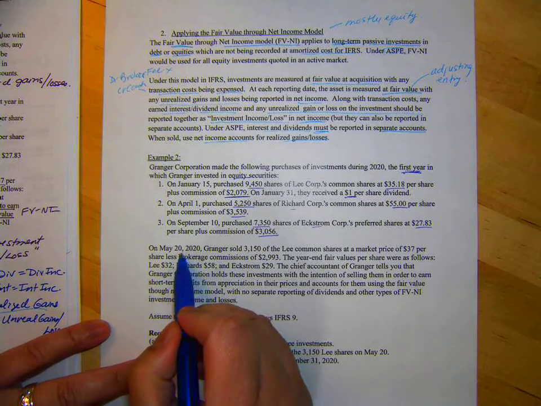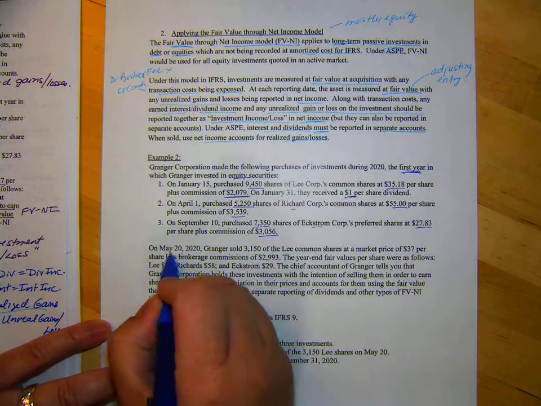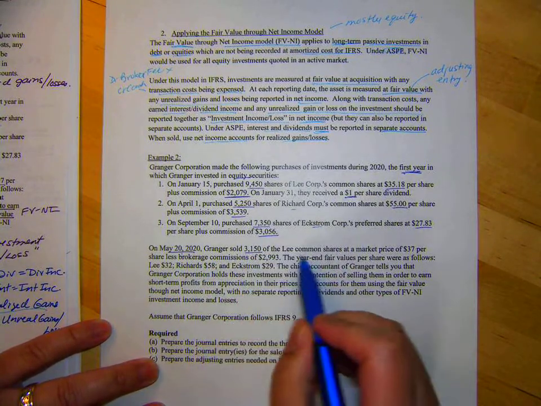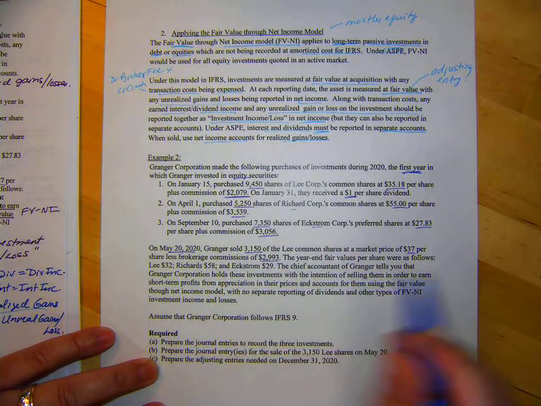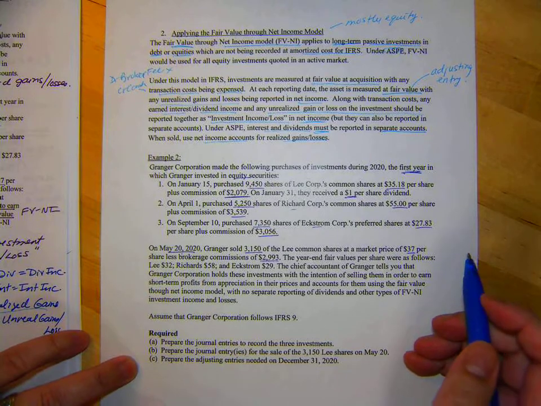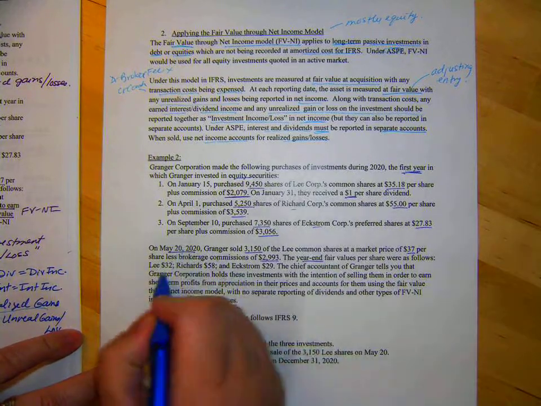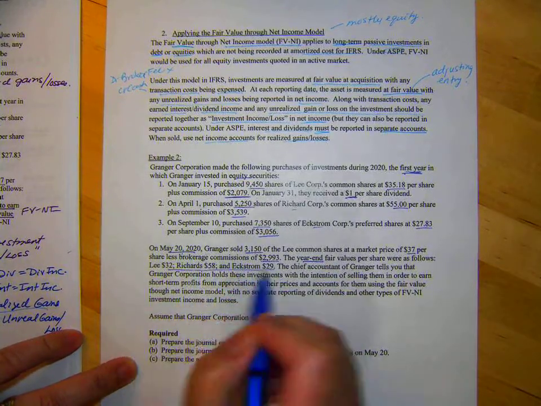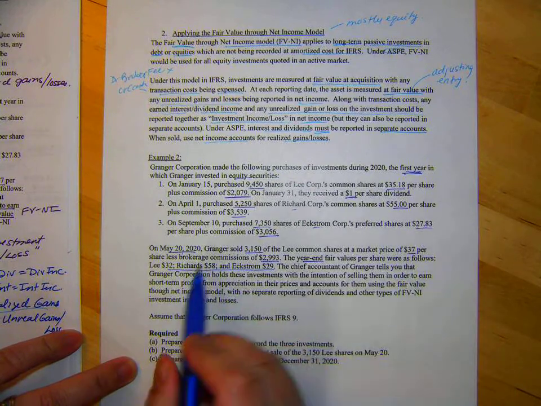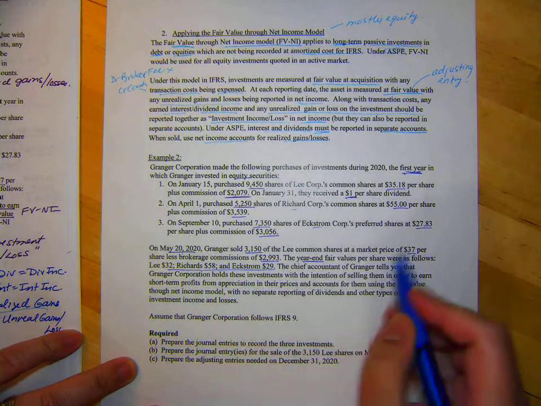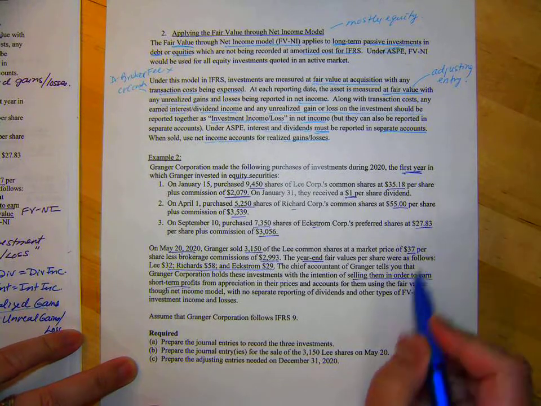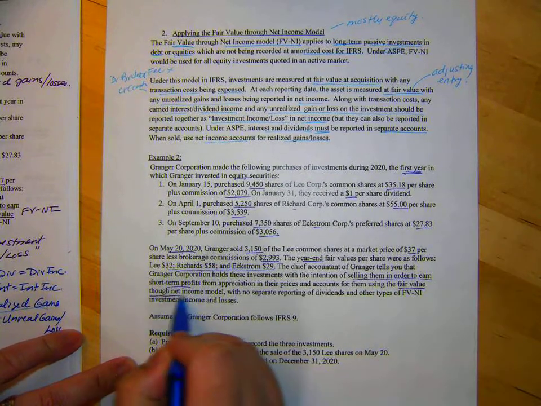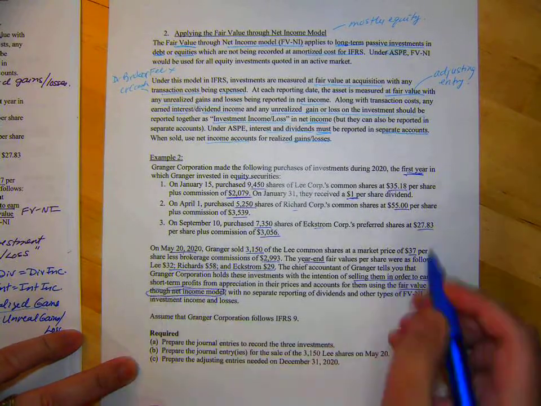On May 20th, Granger sold $31.50 of the Lee common shares at a market price of $30 per share, less brokerage commissions of $29.93. Year end, they've given us balances. And the chief accountant tells you that they hold this investment with the intention of selling to earn short-term profits and accounts for them using the fair value through net income model. We will always tell you that.